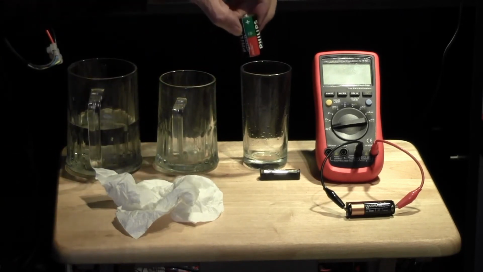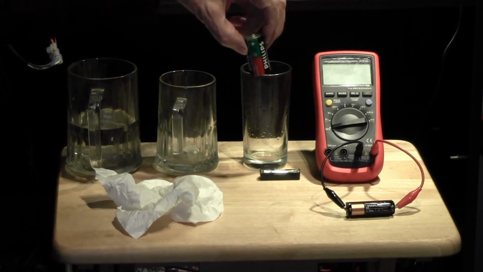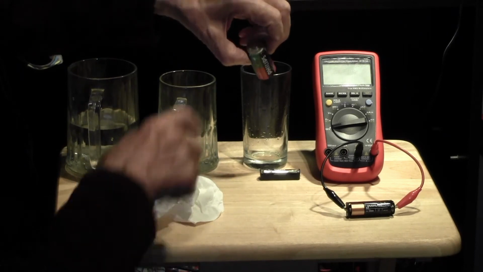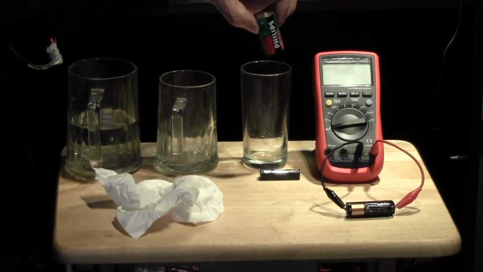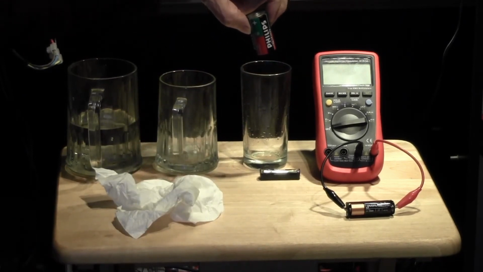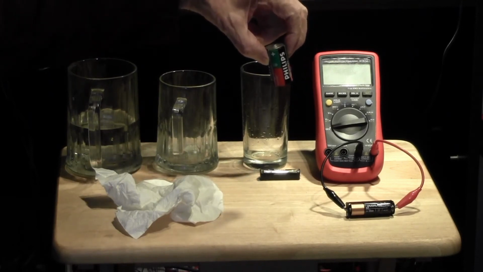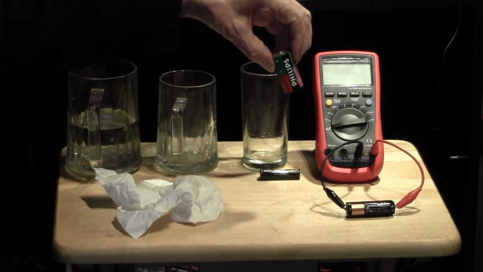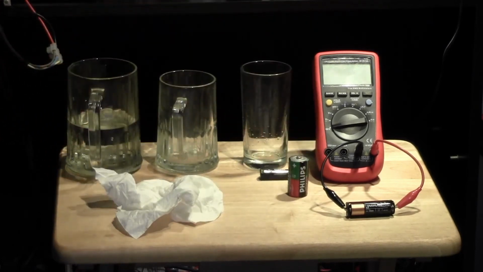We put acid in that container. We put the carbon core into the acid, and then the tendency is for the acid to react with the metal of the container and for the resulting energy to try to reach equilibrium.